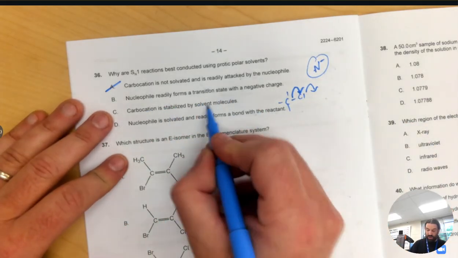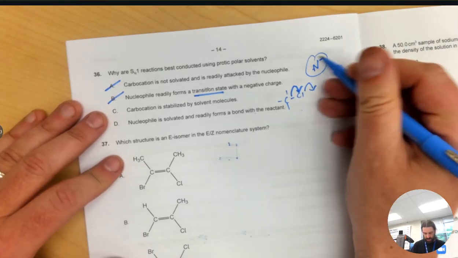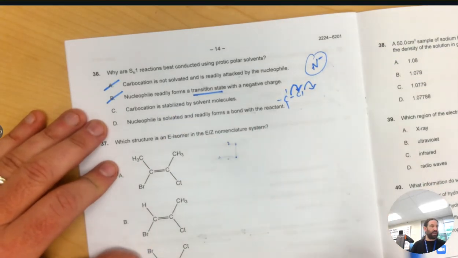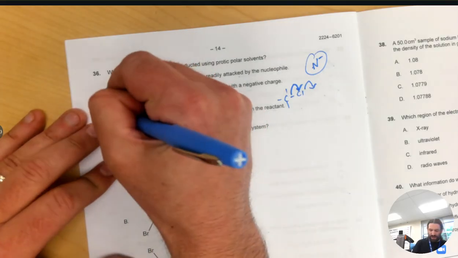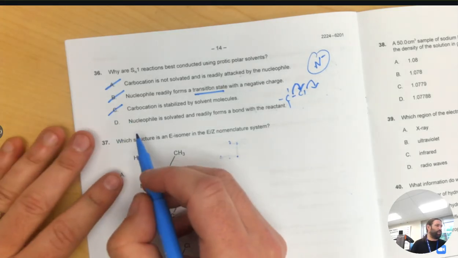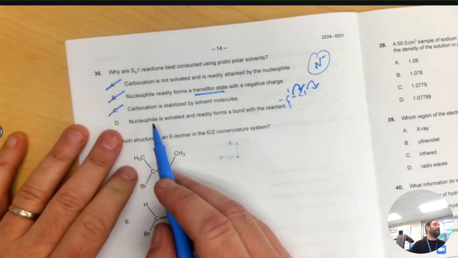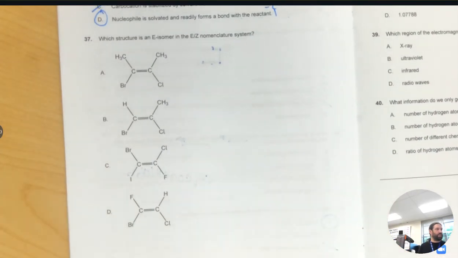The nucleophile readily forms a transition state. No, because we're trying to prevent the transition state by solvating it. Transition state happens in SN2. The carbocation is stabilized by solvent. No, it's stabilized by whether it's primary, secondary, or tertiary. Markovnikov's rule. Finally, the nucleophile is solvated. Yep, that's exactly what we want to do. So D. Which structure is an E isomer?